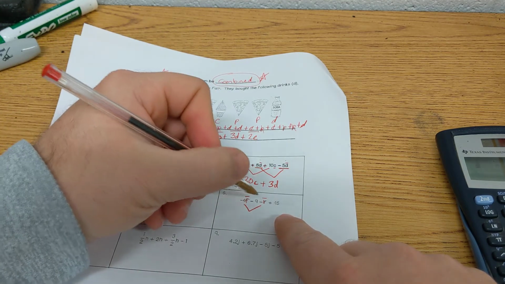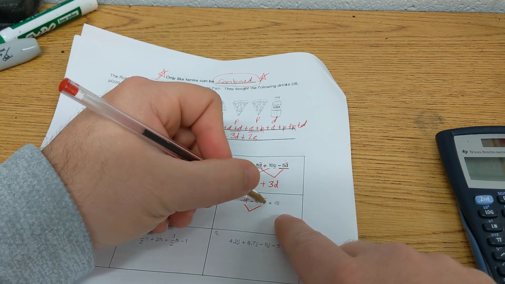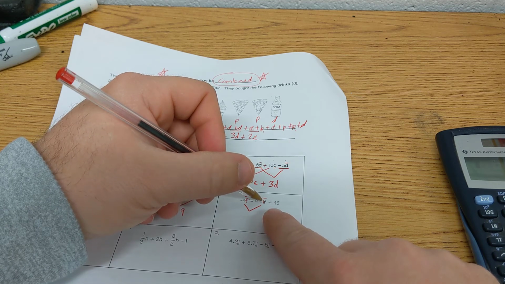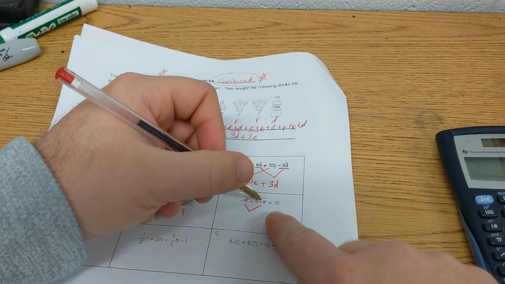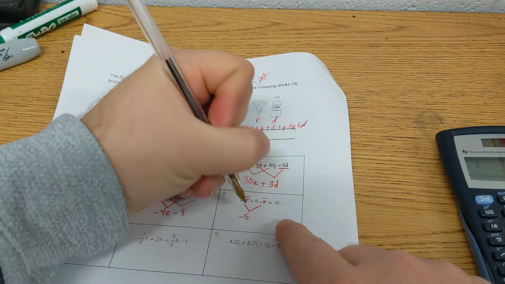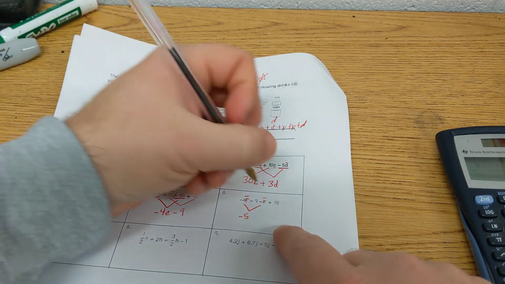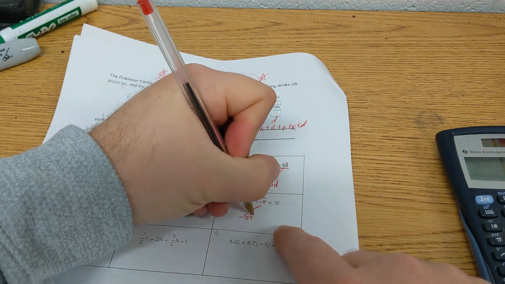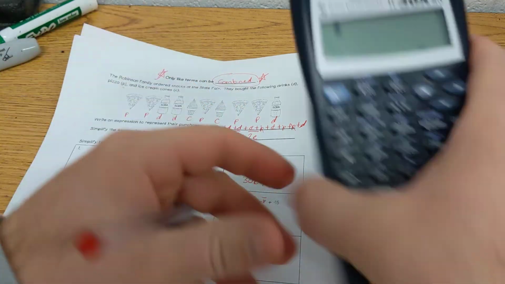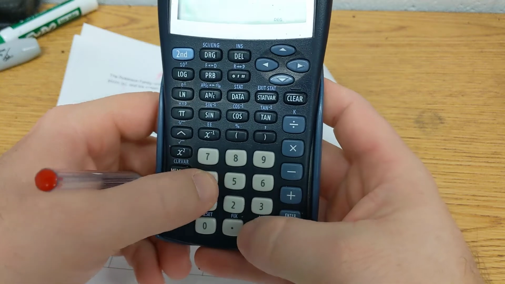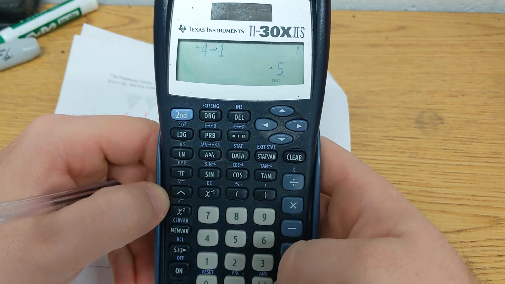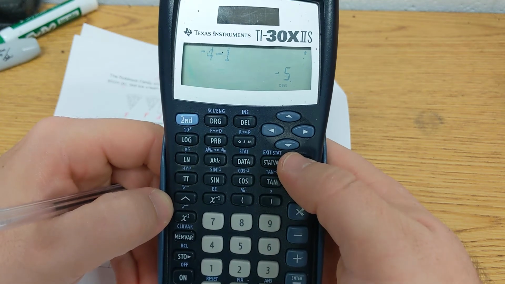So negative 4f minus f. Okay? So that's saying negative 4 minus 1. So what is negative 4 minus 1? Negative 5. Okay? And we'll just bring the f with it. So now we got negative 5f because we got negative 4, minus 1, negative 5.